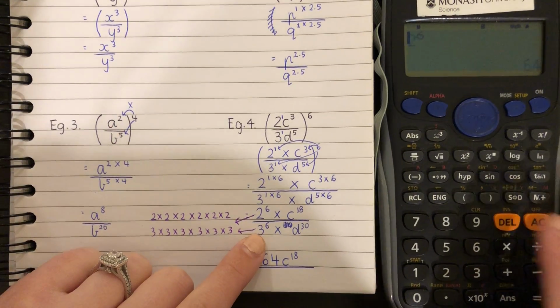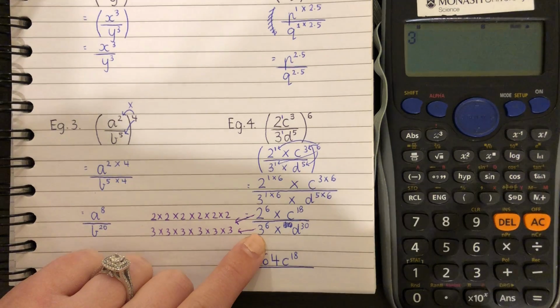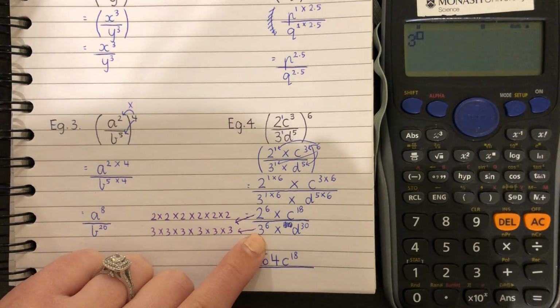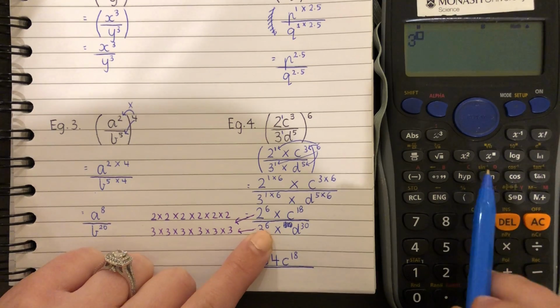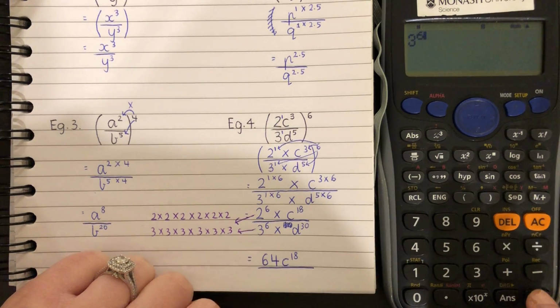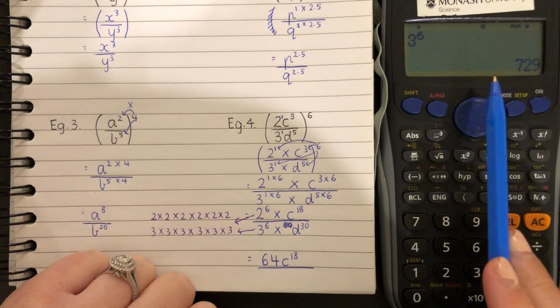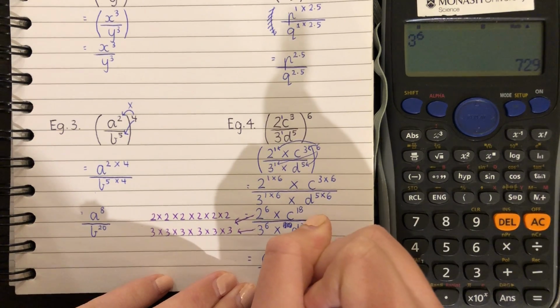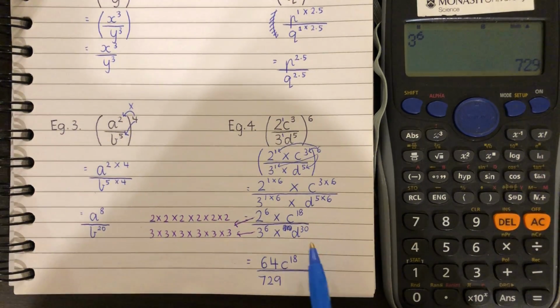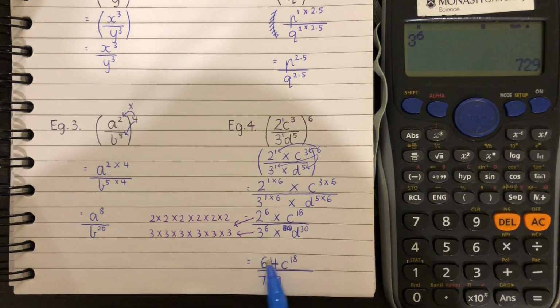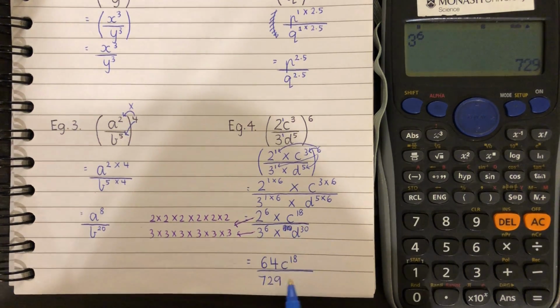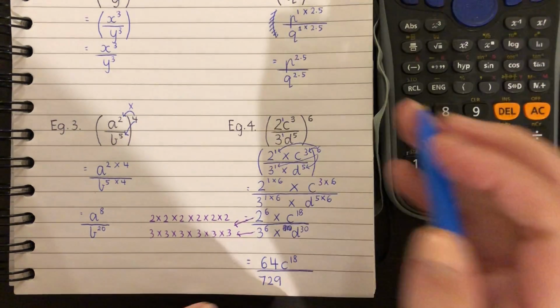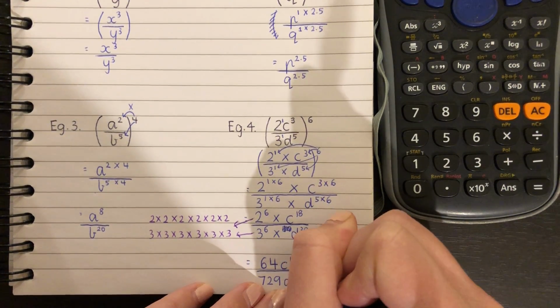Okay, let's do this one. Again, I put in my number 3 to the power of button. Mine looks like this. And then I put a 6, equals, and that equals 729. And again, I don't need to put my times sign here because two things next to each other with no gaps means an imaginary times sign anyway. So I can just go ahead and write d to the power of 30 straight away. Like so.